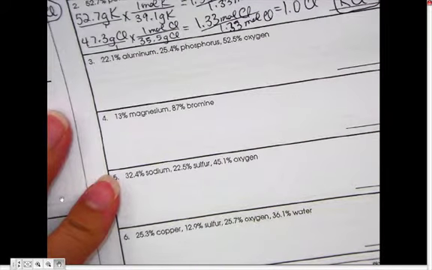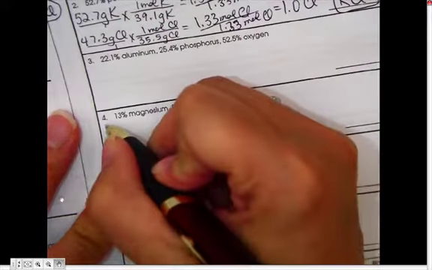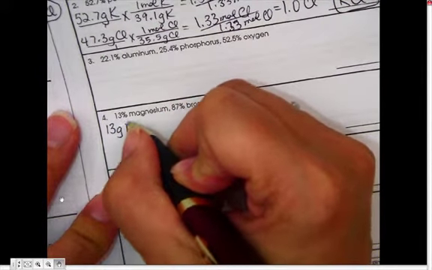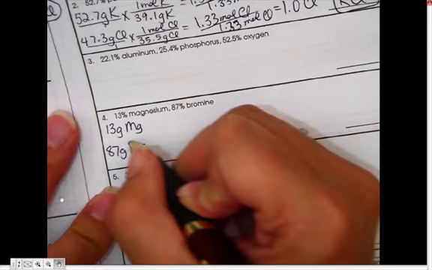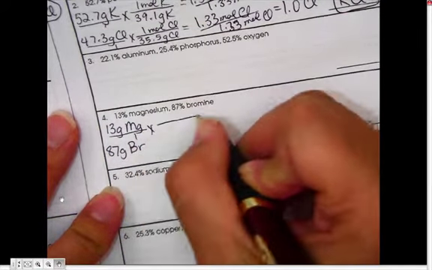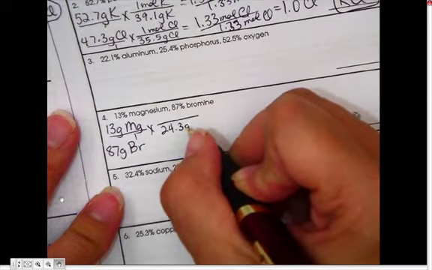Okay, let's do one more. Let's do this magnesium and bromine one. I have 13 grams of magnesium and 87 grams of bromine.